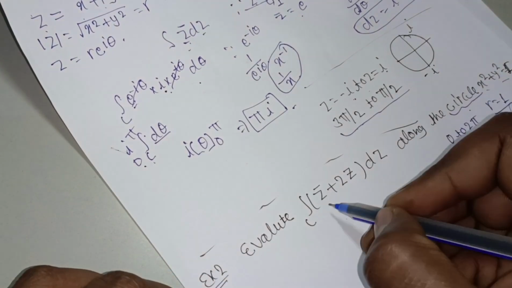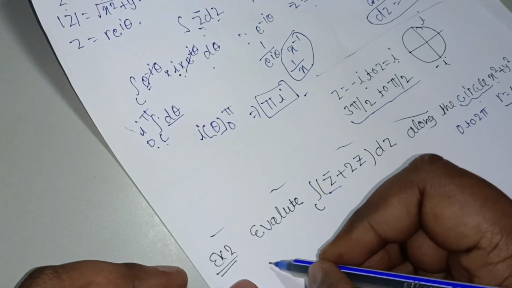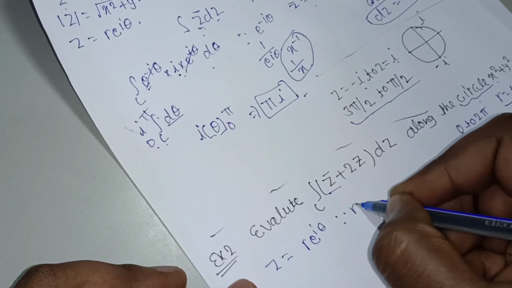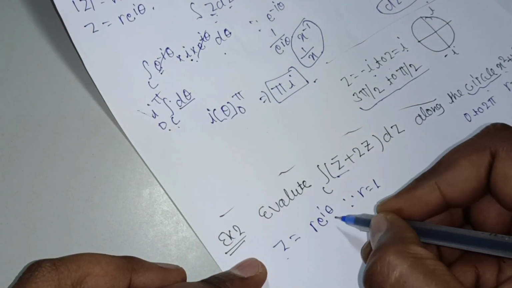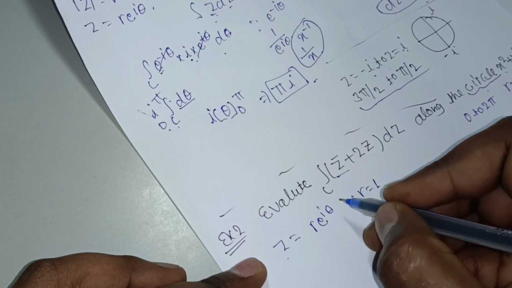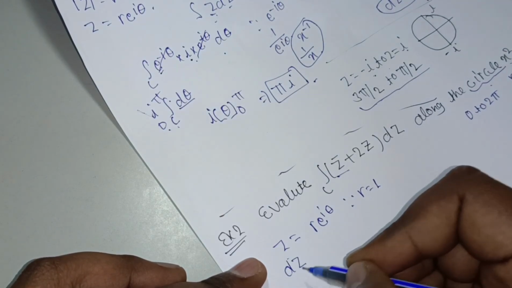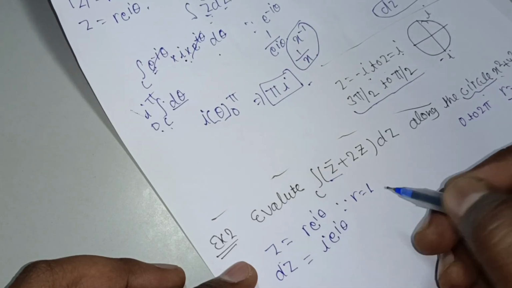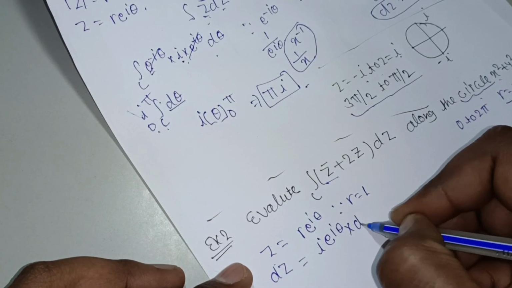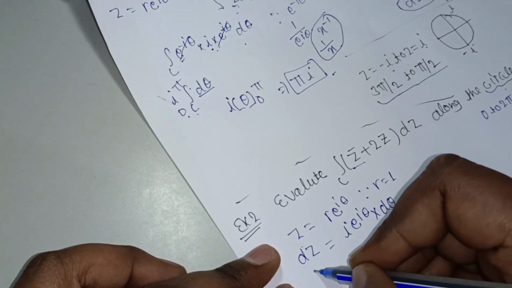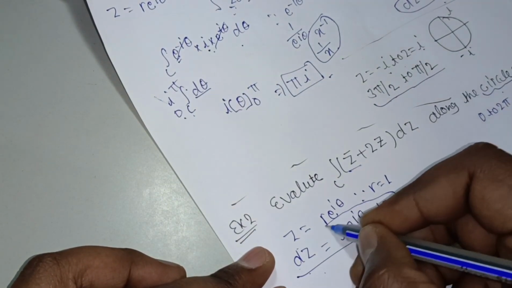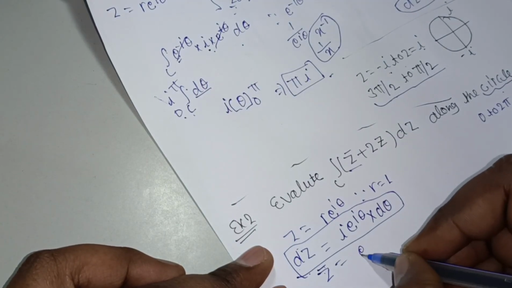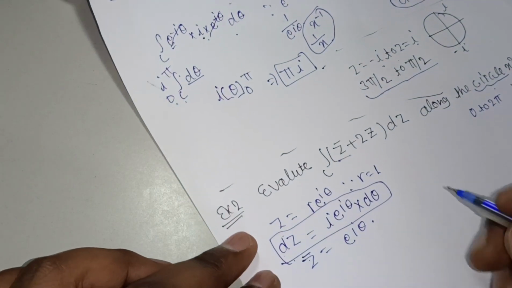So now we have this, then we know that we can write z is equal to r e to the power iota theta. So r is equal to 1. So z is equal to e to the power iota theta only. So dz, the derivative of it, will be iota e to the power iota theta into d theta, because here it will be dz upon d theta. So I have just multiplied it directly. So it is dz. What will be z bar? Equal to e to the power minus iota theta, right?